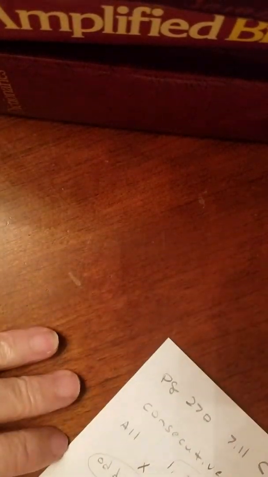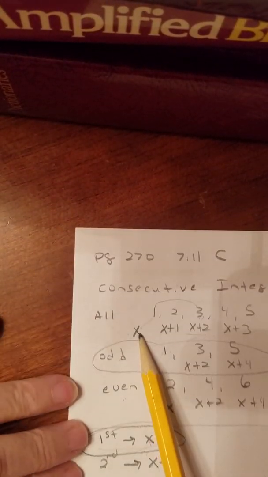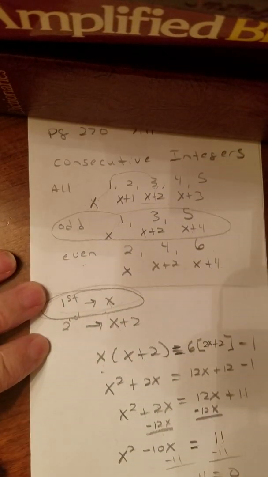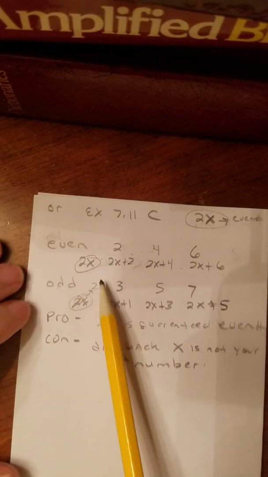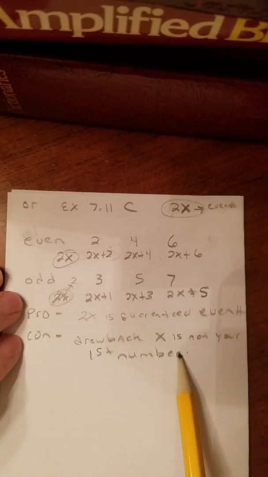Remember here, x was our first number. In this case, the 2x or x will not be your first number.